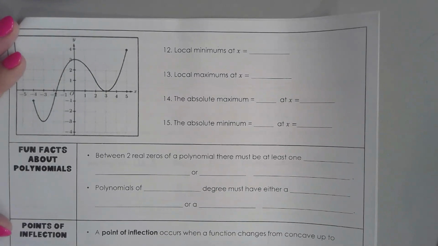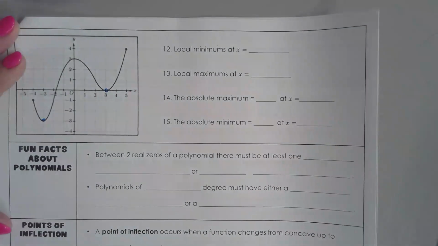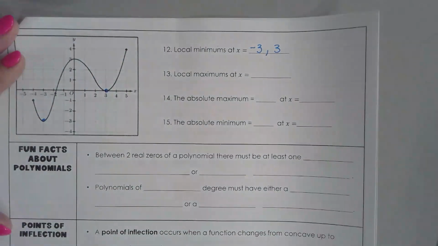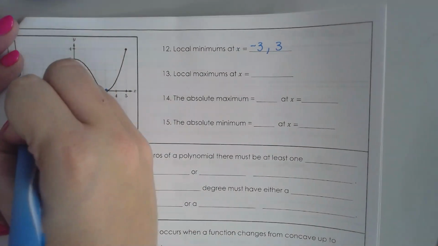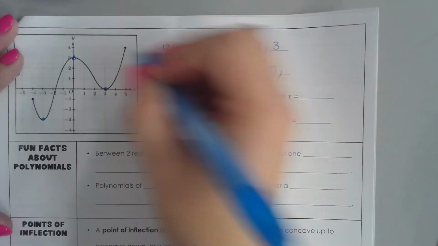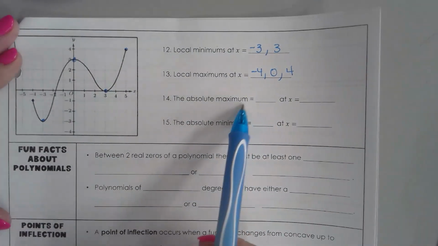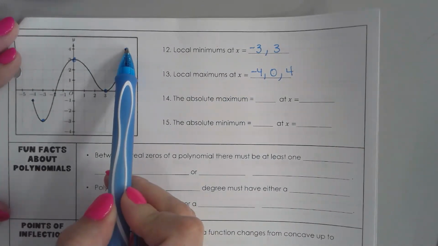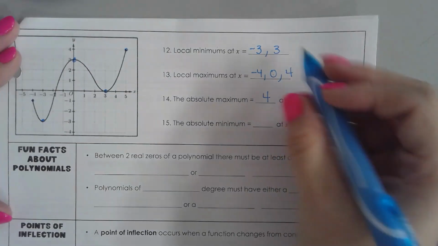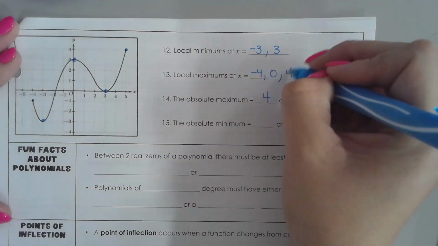Alright, you should have local minimums there and there at x equals -3 and x equals +3, and then local maximums at -4, 0, and 4. So those are all the x values. Now of these, the absolute maximum, the highest is this one. So the absolute maximum is 4 at x equals 5. Oh, that should have been 5, shouldn't it have? I put 4 there, that should have been 5.